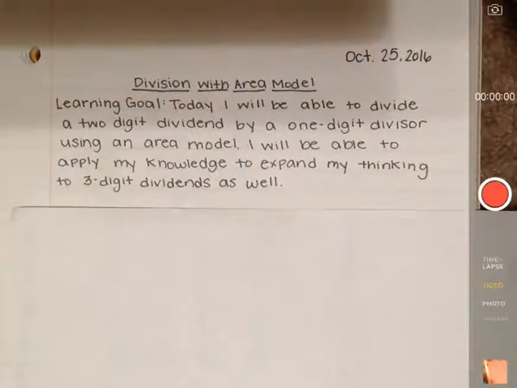Today I will be able to divide a 2-digit dividend by a 1-digit divisor using an area model. I will be able to apply my knowledge to expand my thinking to 3-digit dividends as well. Go ahead and pause your video here so that you can get your date, title, and learning goal copied down.